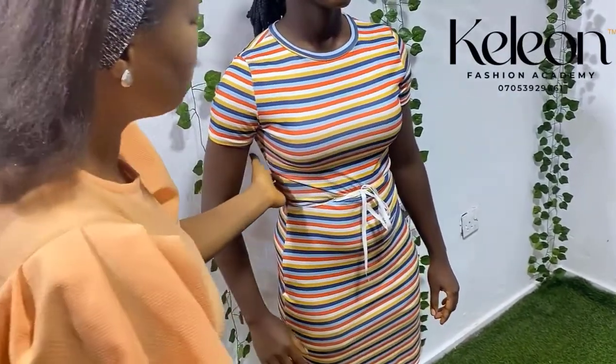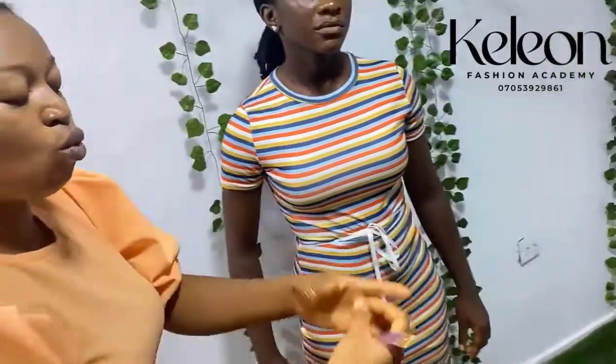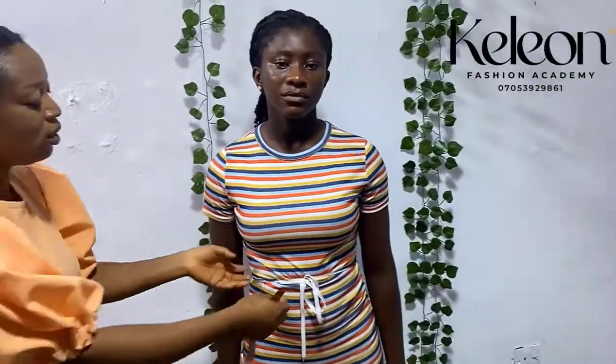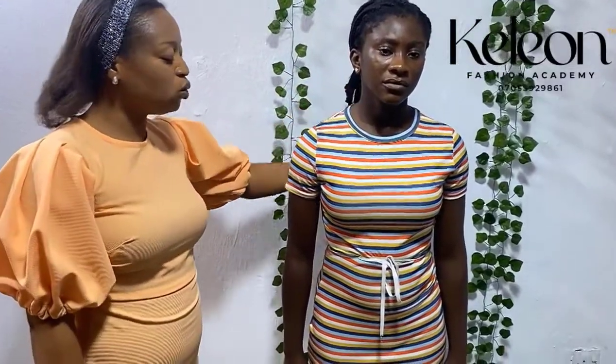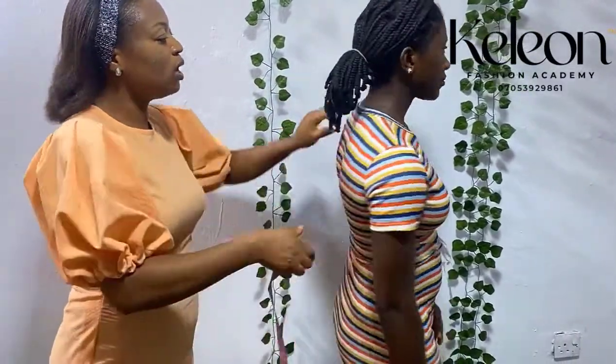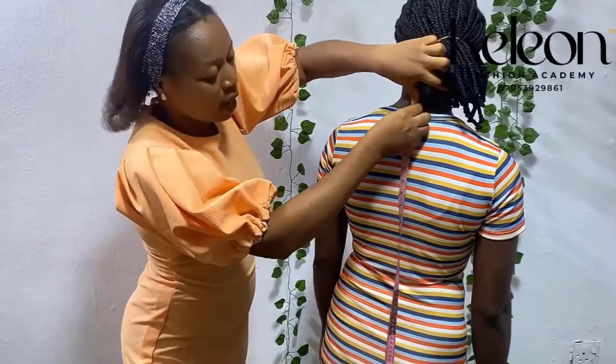So when you have gotten that part, you get a rope, it could be a bias or anything, and tie around that point, so that it will be fixed. It will not be moving up and down. So you take from your shoulder to that point. That gives you your front length. Then you take also from the nape to waist. You take also from here to give you your back length.